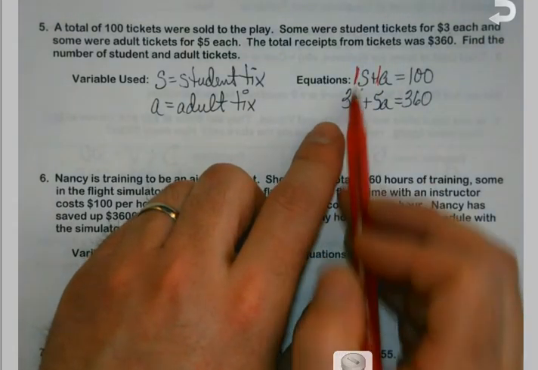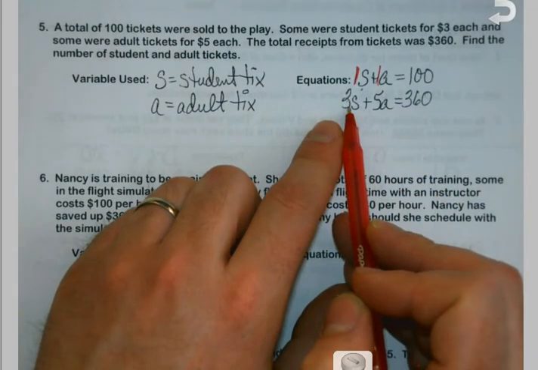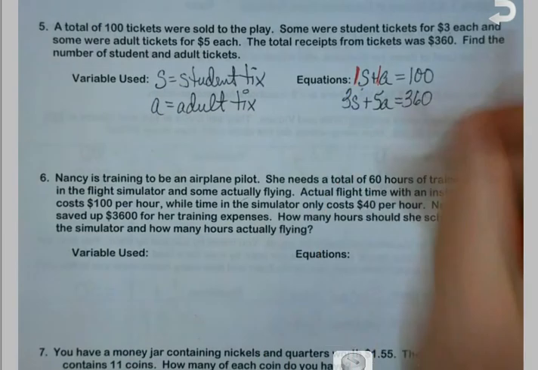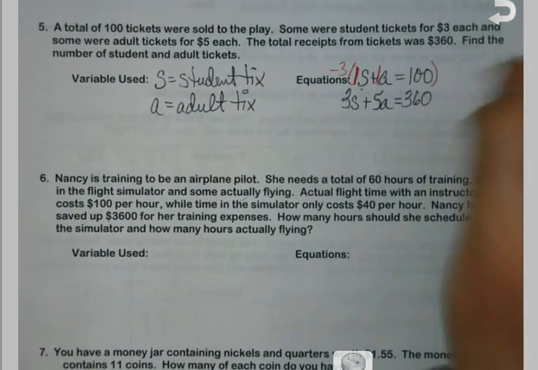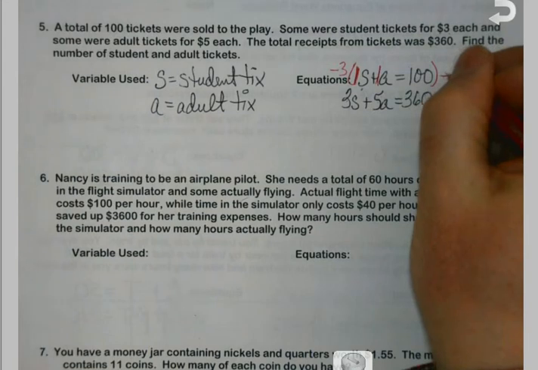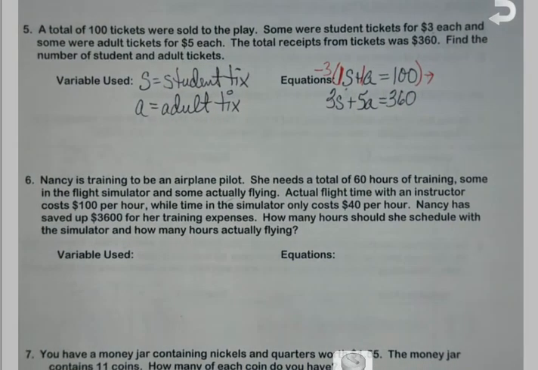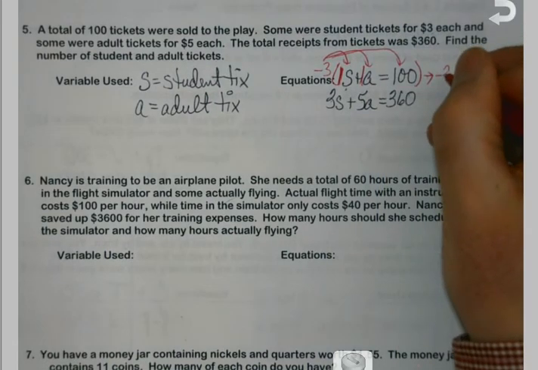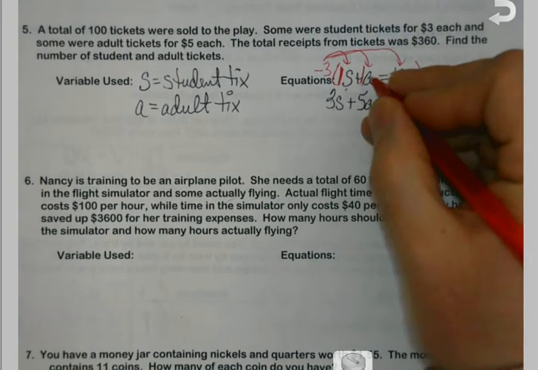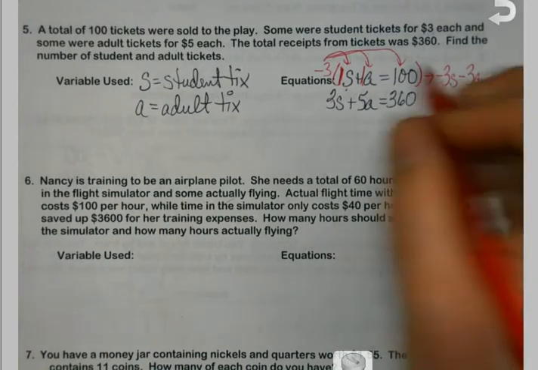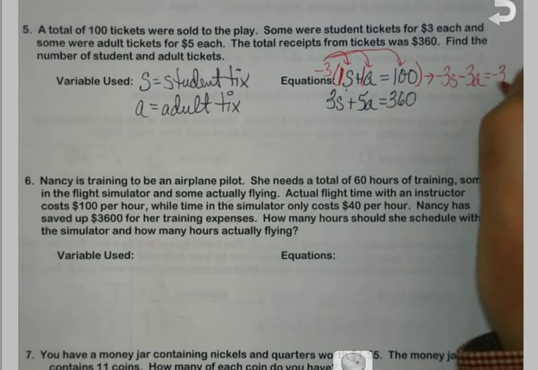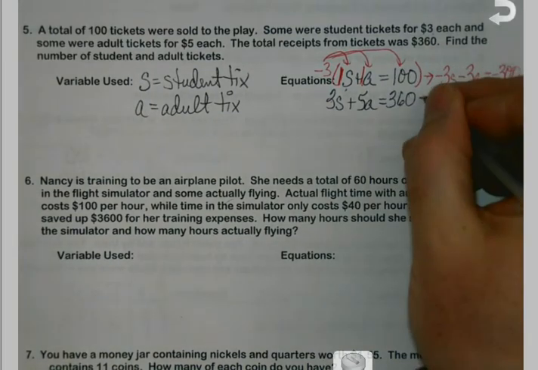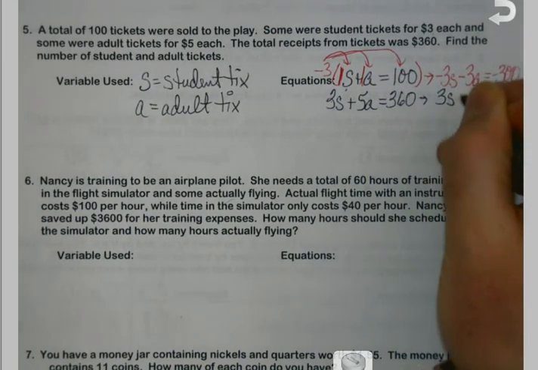But let's say I wanted to cancel out my s's. Okay, this number's 3. What number do I want this to be if I want to add down and cancel? -3. So I'm just going to multiply by -3. And I think I can squeeze this in here. Let's see. So that -3 is going to distribute all the way through. So we've got -3s and -3a equals -300. I multiplied the -3 to everything. I'm not going to do a darn thing to the ones down below, though.